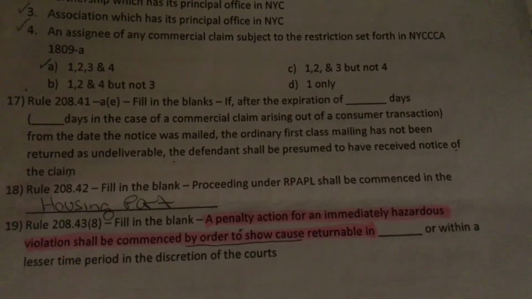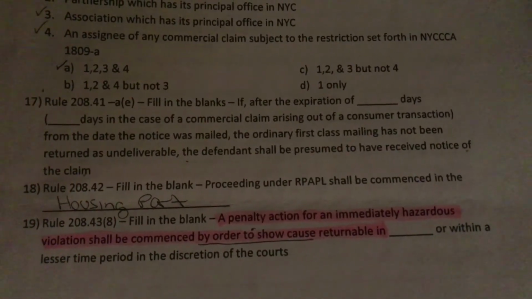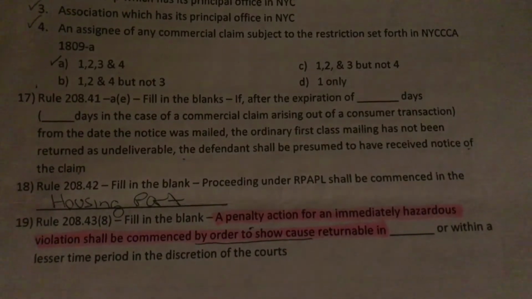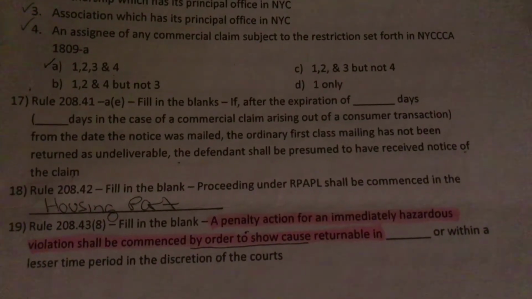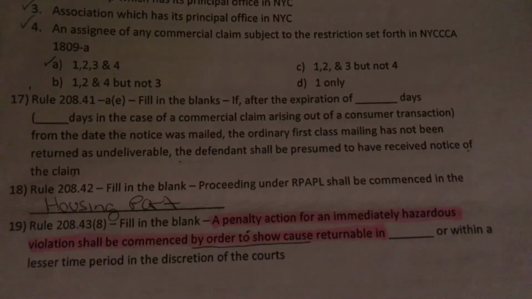Proceeding under RPAPL shall be commenced in the housing part. A penalty action for an immediately hazardous violation shall be commenced by order to show cause, returnable within 5 days or within a lesser time in court's discretion.